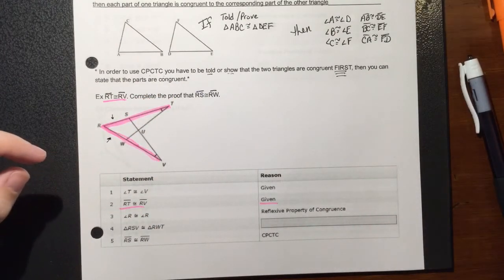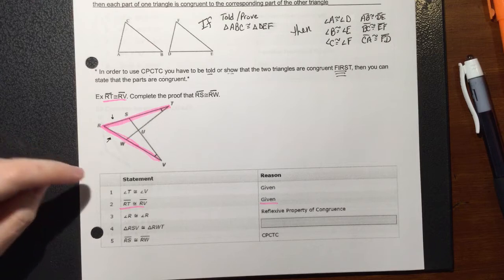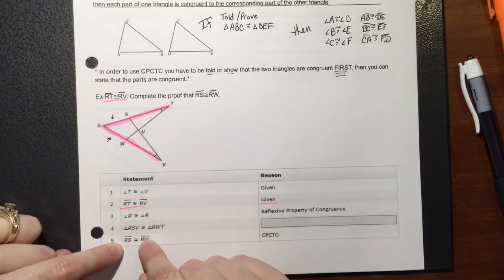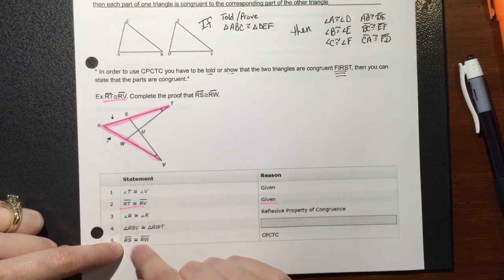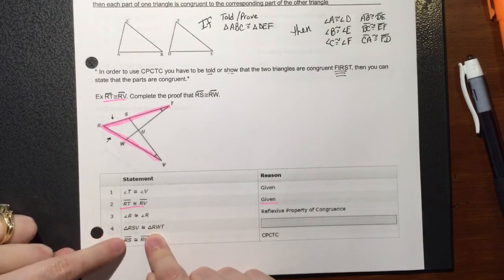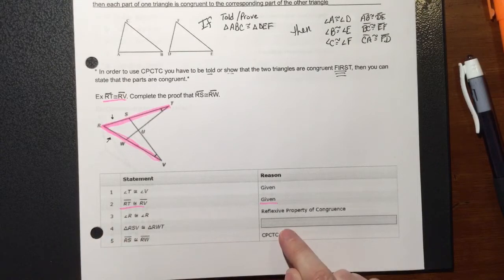All right, so in order to be able to say that those two parts of the triangles are congruent to each other, we have to first show that the two triangles are congruent, and you can see where they did that right there. So what they want us to do for this proof is to go ahead and fill in the blank for what we have there. So they want us to say why those two triangles are congruent.